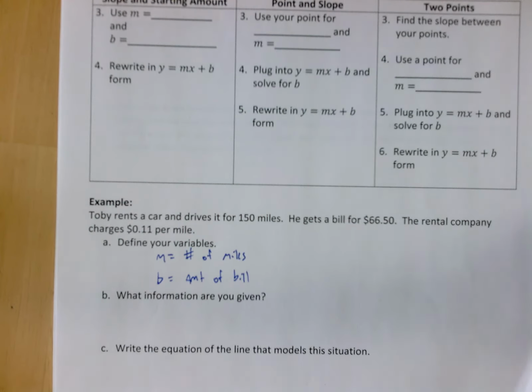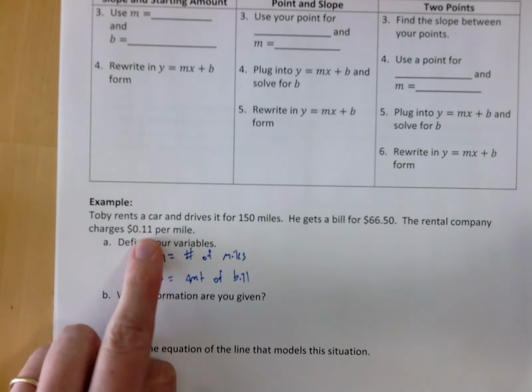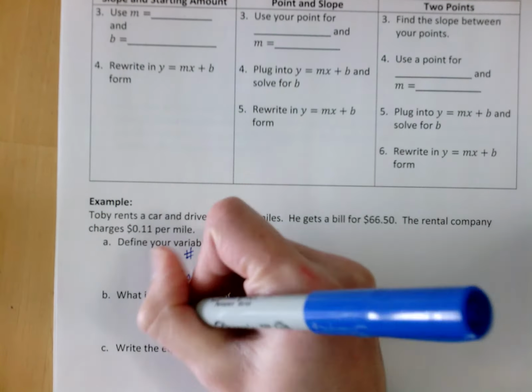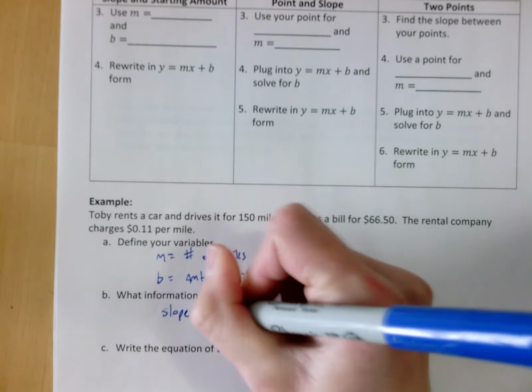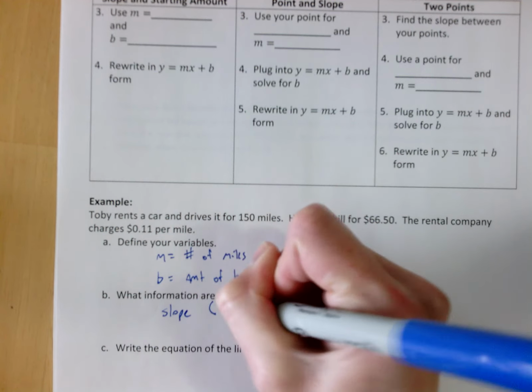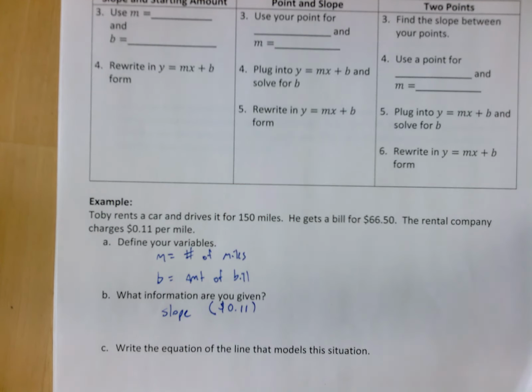Okay, so for this one, remember slope is a rate of change. Okay, so do I have a rate of change here? Yeah, I do, because I know that they're charging me 11 cents per mile. That's what a rate of change is, right? As you drive each mile, this is how your price changes. Okay, so the first thing that I know is I'm given a slope. That's the 11 cents. Okay, so then I've got to figure out what else do I know?